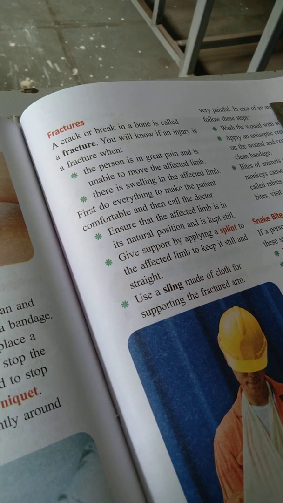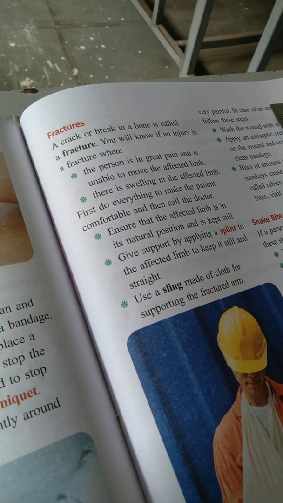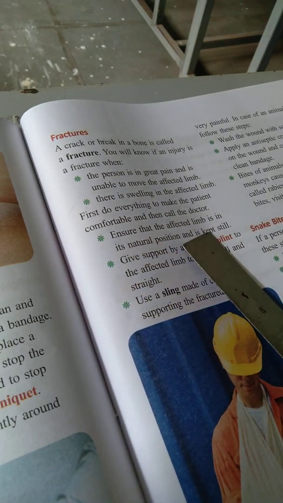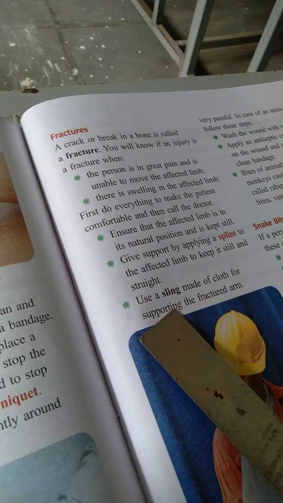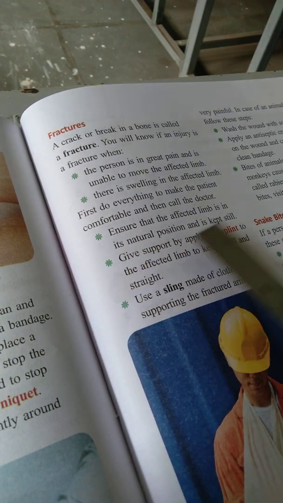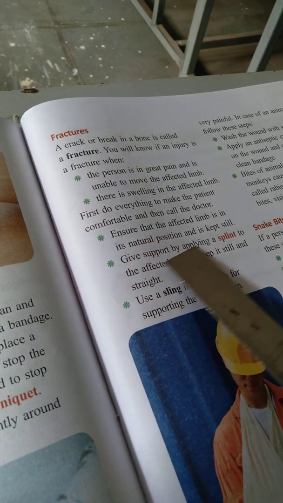So what do we have to do? Firstly we have to make the patient comfortable and then call the doctor immediately. Next, ensure that the affected limb is in its natural position and is kept still. So if the person's limb is affected, firstly we have to put that affected limb in its natural position and keep it still.